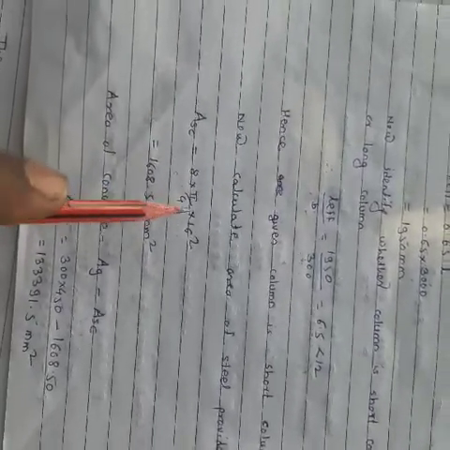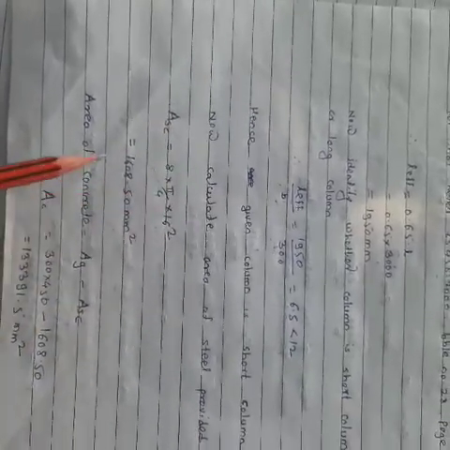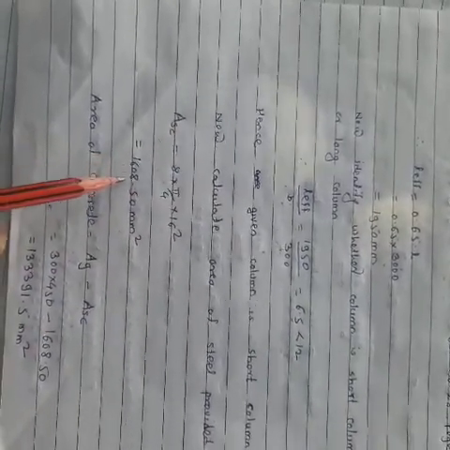The first step is to calculate the area of the steel reinforcement provided in the column. The area of the steel reinforcement is nothing but the number of bars multiplied by the area of one bar. So here 8 bars are provided, multiplied by the area of one bar, that is pi by 4 into 16 square. After simplifying this, we are getting the area of the steel equal to 1608.50 mm square.